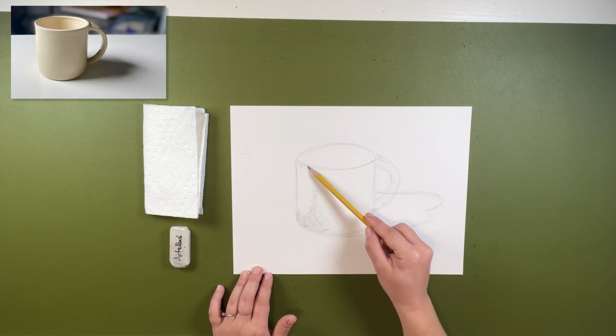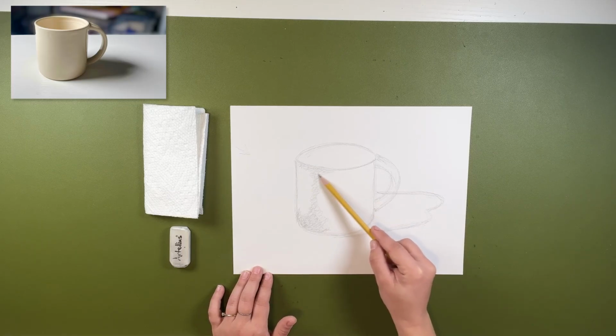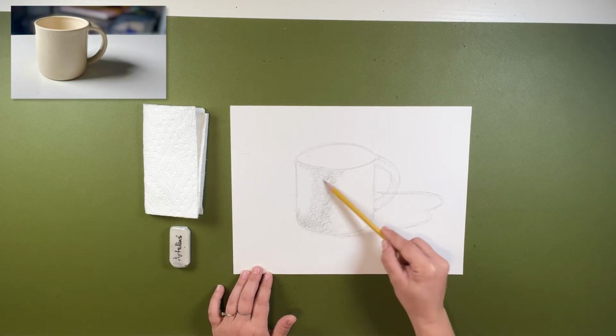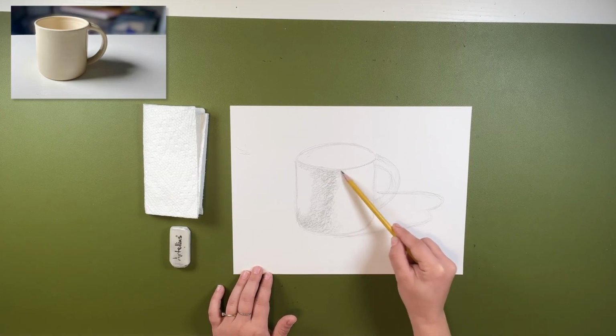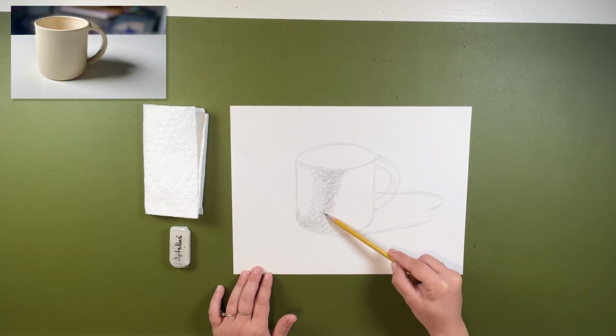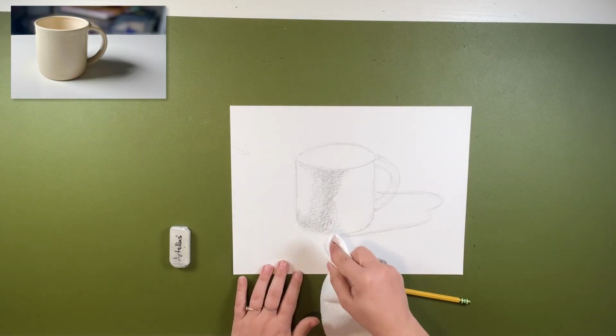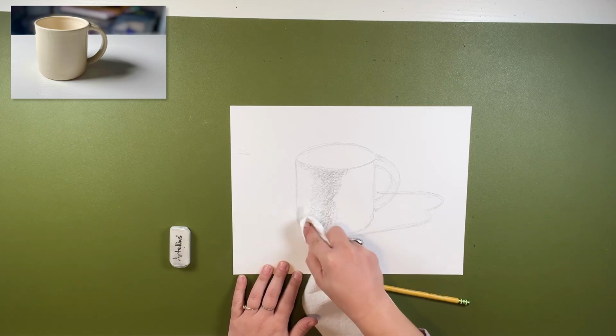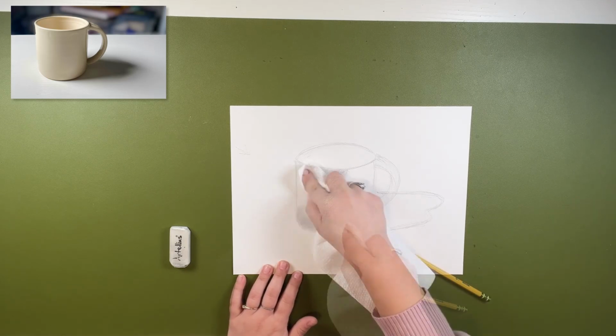Next, I'm beginning to shade the form shadow using small circular movements with my pencil. As I move further away from the light source, I'm gradually increasing the pressure on my pencil, layering the values to make them darker. I'm going to be blending these together with my paper towel to create a smooth, gradual transition.